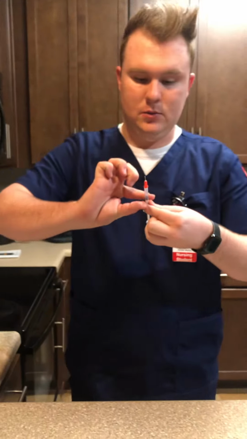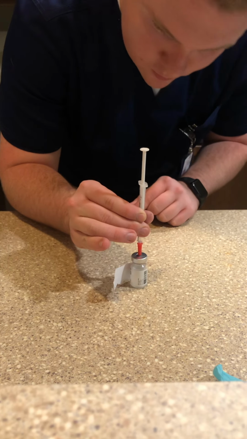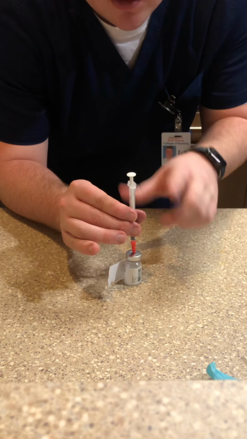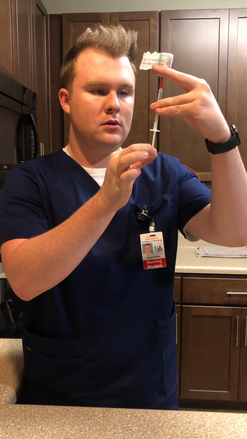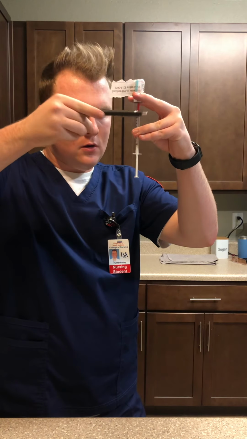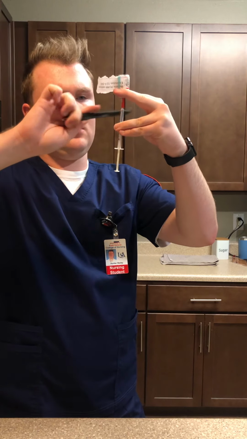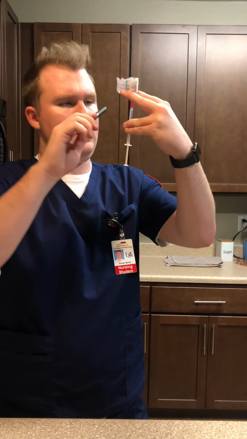So now I'm going to inject this into the heparin. I'm going to inject the air. I'm going to turn it over, and I'm going to draw back more than half a milliliter so I can expel any air bubbles. To get rid of the air bubbles, instead of flicking it, I'm going to use my pen. They're working their way up to the top.